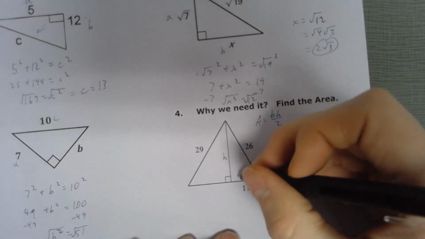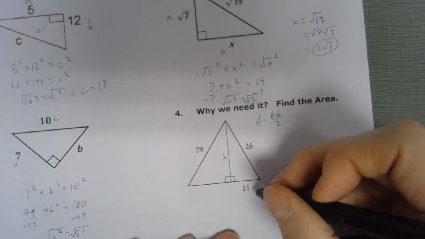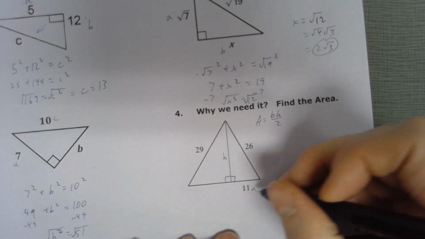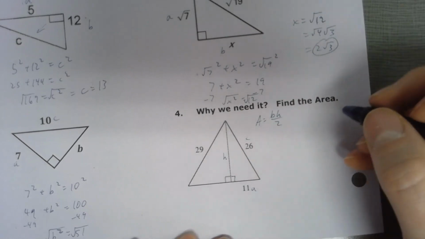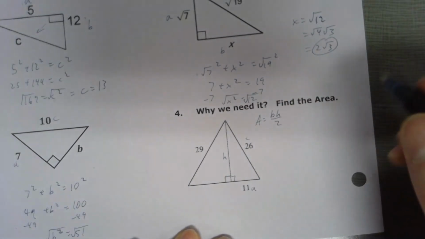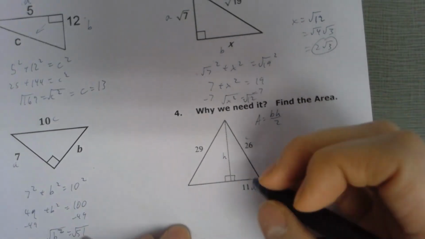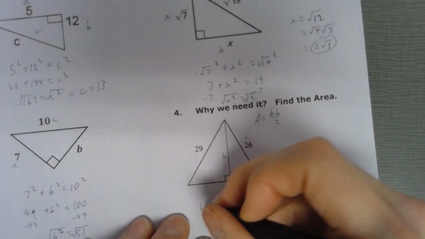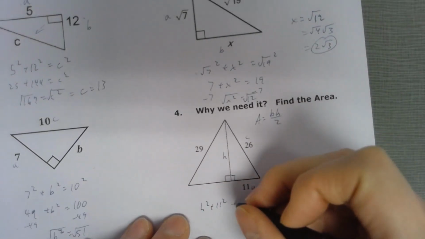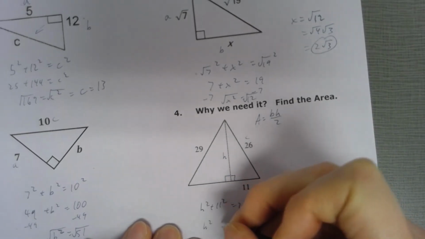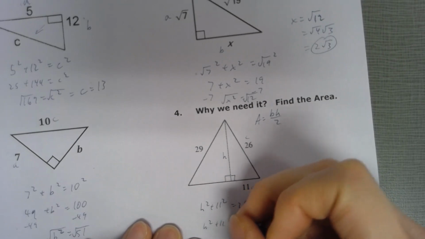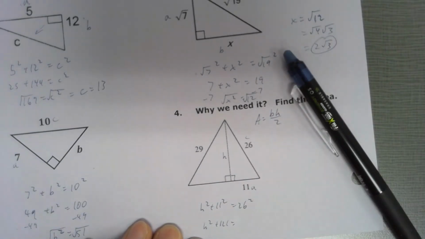If this is a right angle here, then this is a right angle. So our 11 could be A, H could be B, and then 26 could be C. And we can find that height in order to find the area. So our height then, H squared plus 11 squared equals 26 squared. H squared plus 121 equals 26 squared, which, let me get the calculator out here real quick.